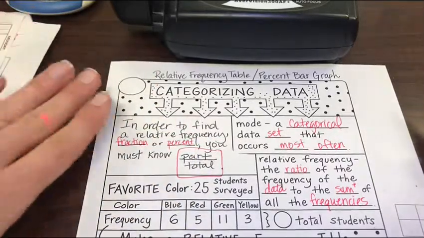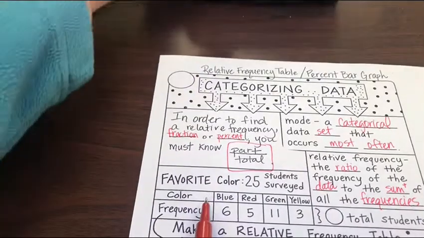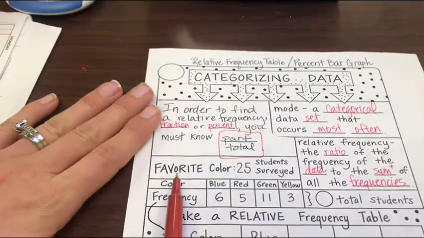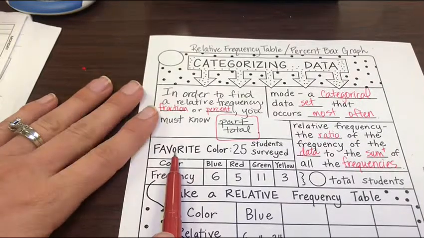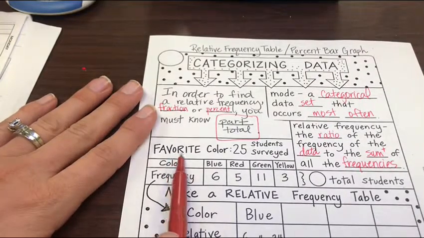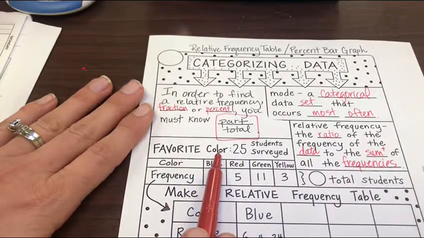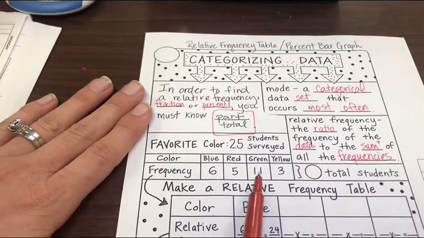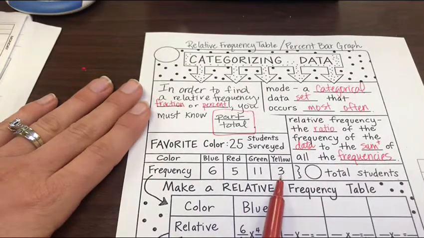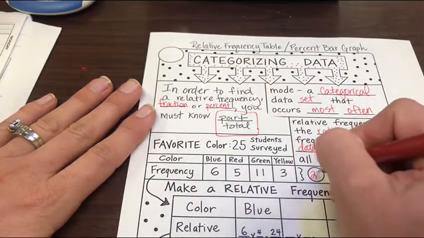The highest number, basically. So if we were to ask a survey question, remember a survey is a question that you ask, the same question with the same answer choices, to a lot of different people. So you're going to survey 25 people and you're going to ask what their favorite color is. And these were their answers. 6 people said blue, 5 people said red, 11 people said green, and 3 people said yellow. And so when you add all those up, that's 25.